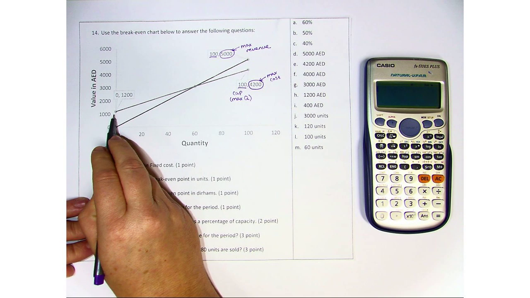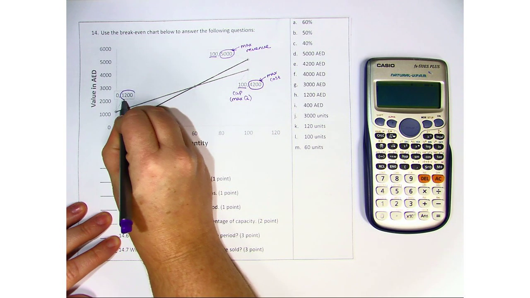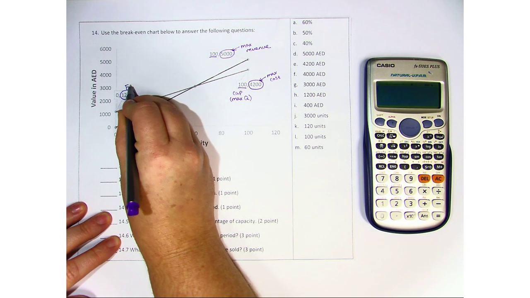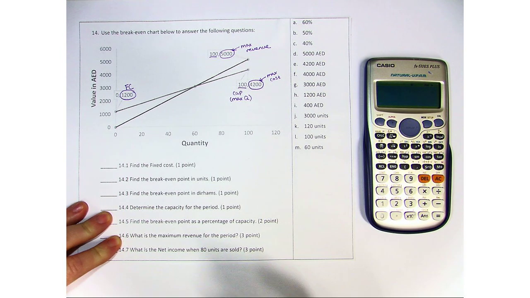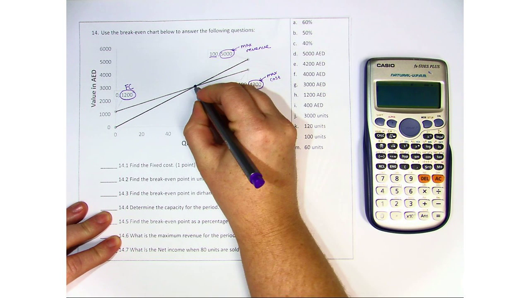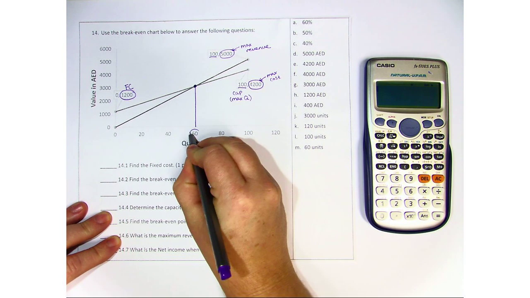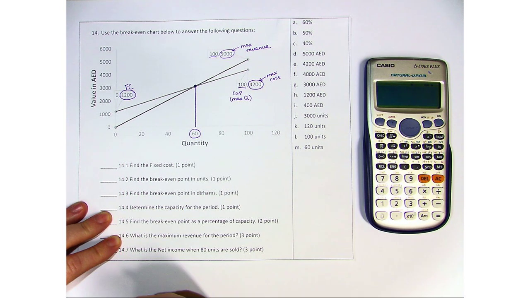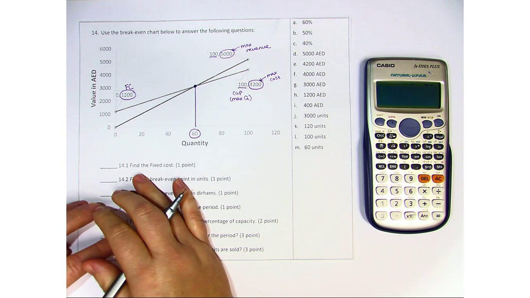Now the other point here, 0, 1,200, this 1,200 signifies the fixed costs, or the costs that we incur before we purchase anything. Right here is the break-even point, and if you go down in a straight line, it appears that the break-even point is 60. Now we're not totally sure that's correct, so we'll double check our math in just a bit.